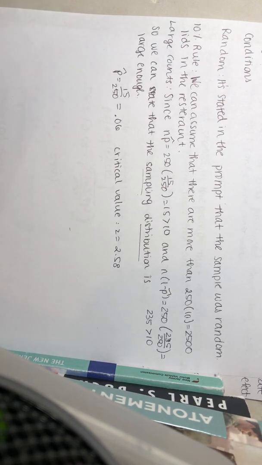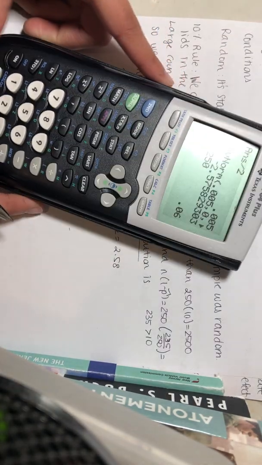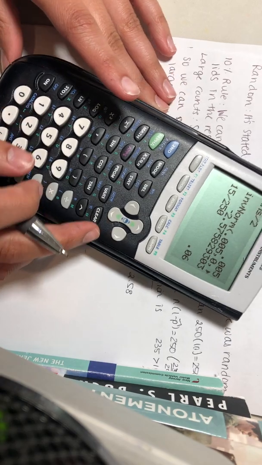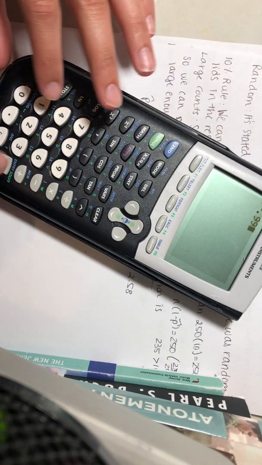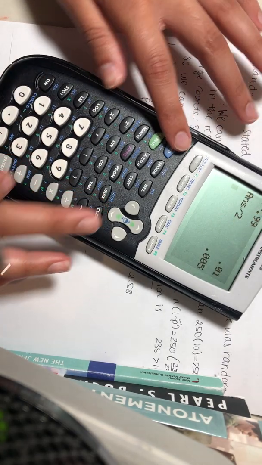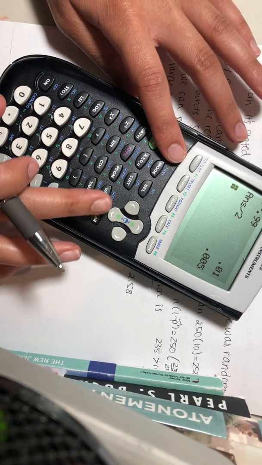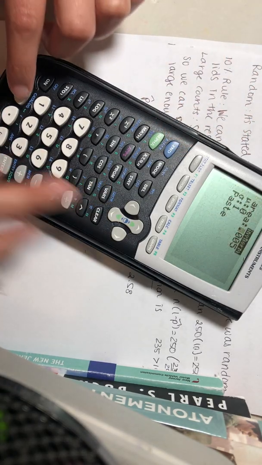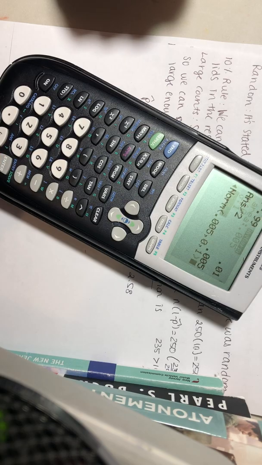And to get the critical value, since we are taking a 99% interval, I just divide by 2, and then to get the critical value, it's second VARS inverse norm, and it's already in, and it's 2.58.